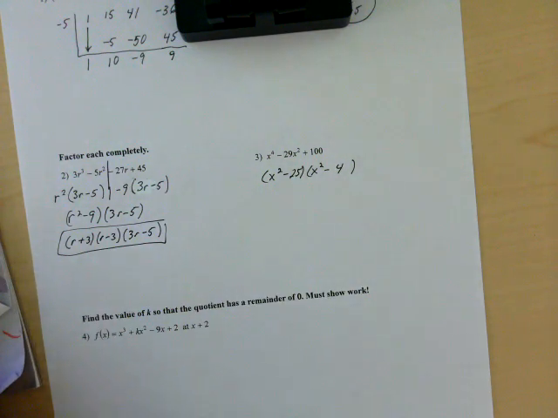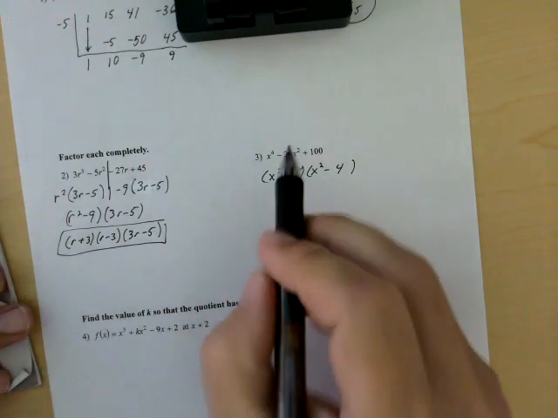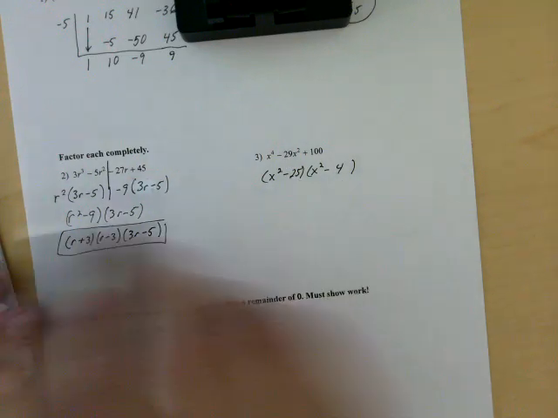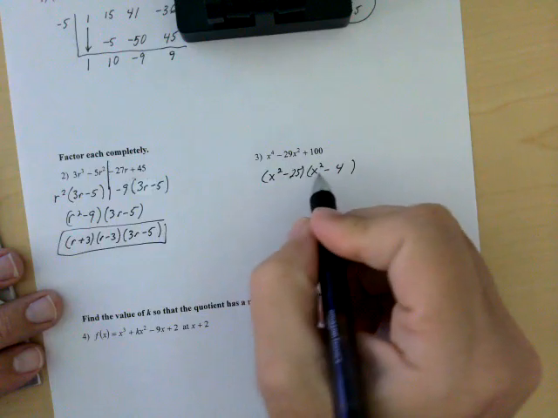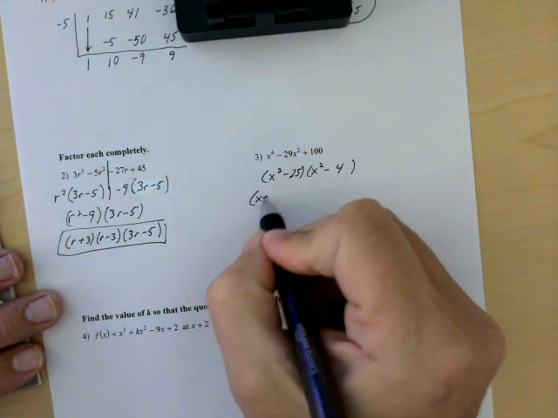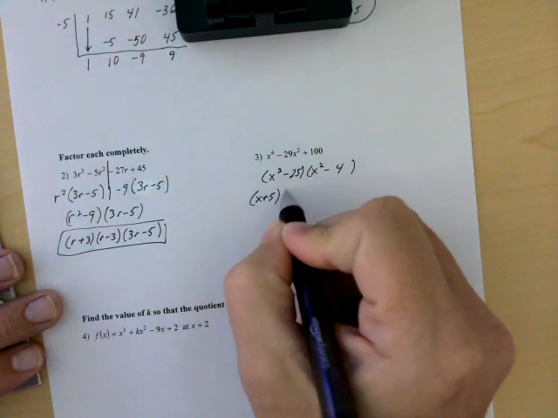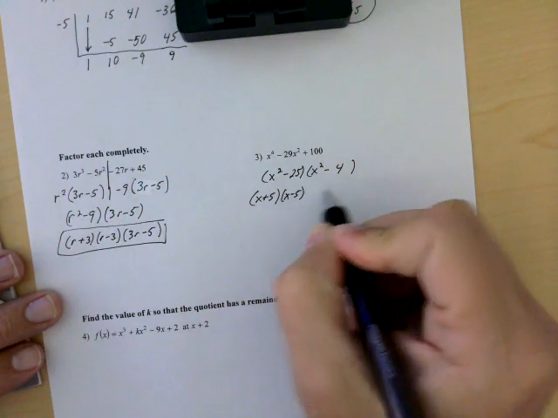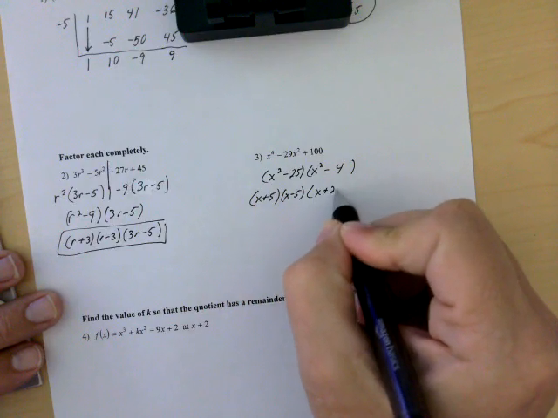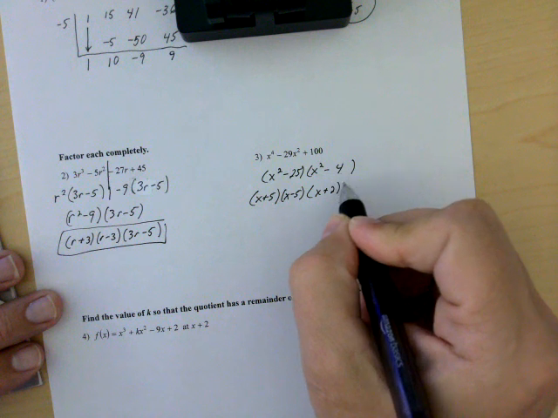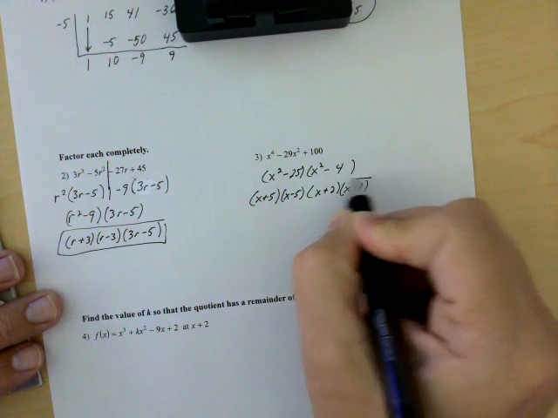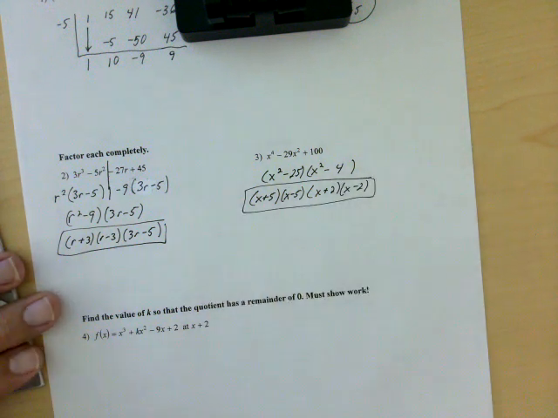Okay? But once again, special cases. Now, if this wasn't a perfect square, we would be done, but we have 2 perfect squares here. We have to break up x squared minus 25 as x plus 5 and x minus 5, and x squared minus 4 as x plus 2, the square root of 4 is 2, and x minus 2. Now, we're fully factored. Okay?